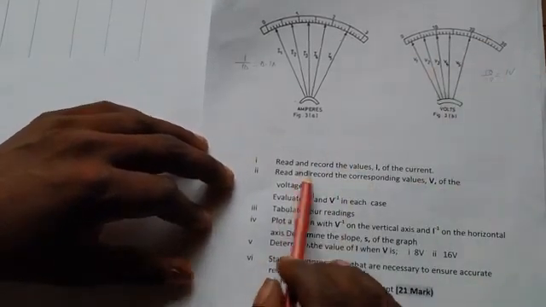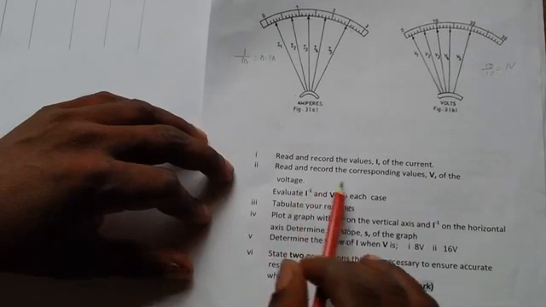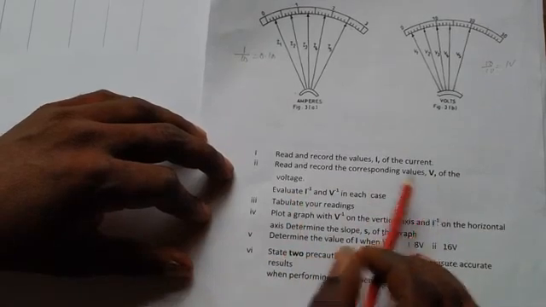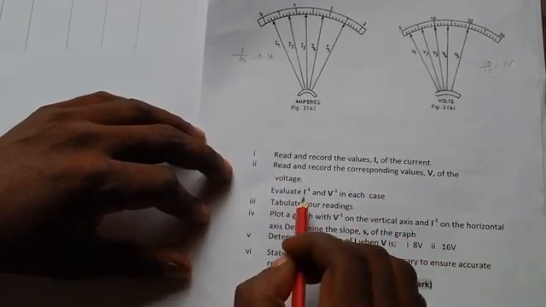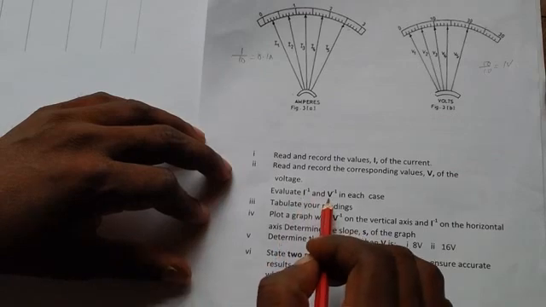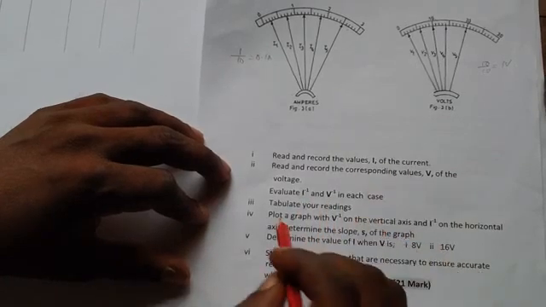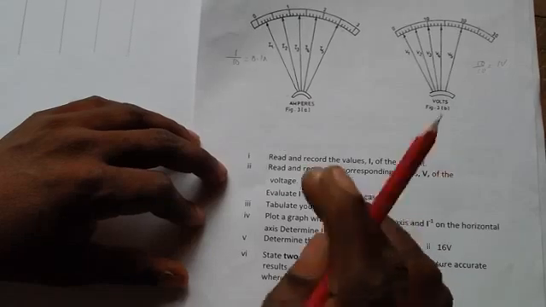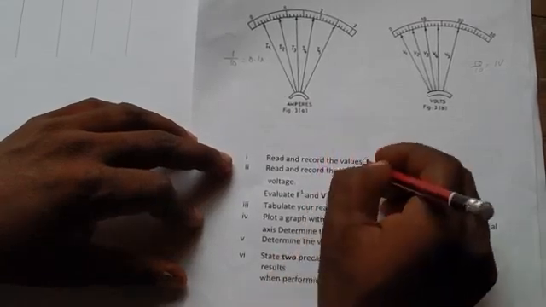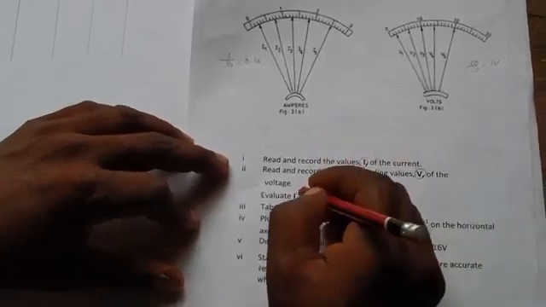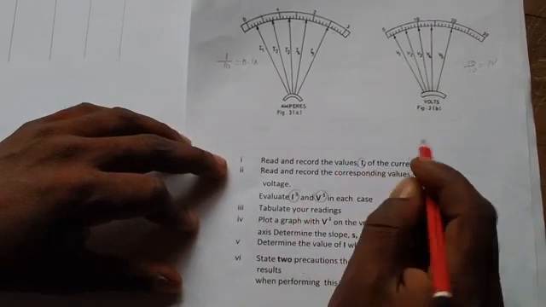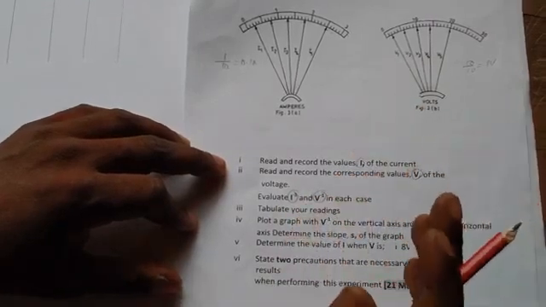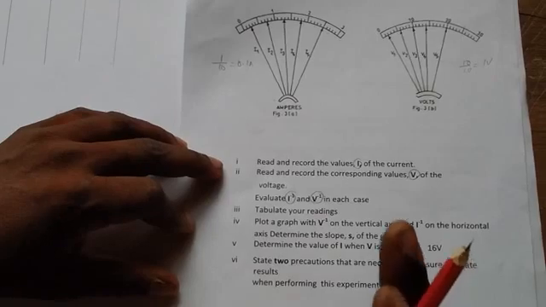Now, look at the question. Read and record the value I of the current. Read and record the corresponding value V of the voltage. Evaluate the reciprocal of current and the reciprocal of the voltage in each case, then tabulate your reading. That means we'll be having 4 parameters: the current, the voltage, the reciprocal of the current, and the reciprocal of the voltage. So our table will carry these 4 parameters, that means we'll have 4 columns. So we'll make it 5.